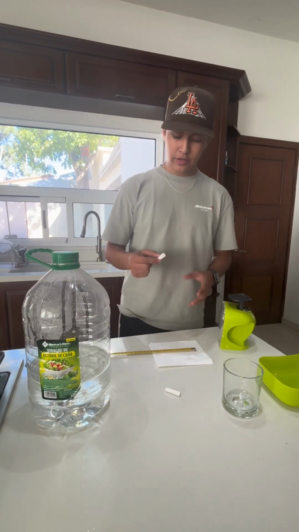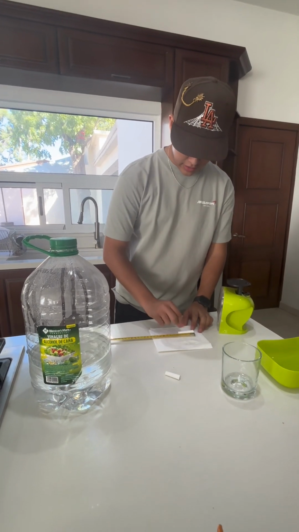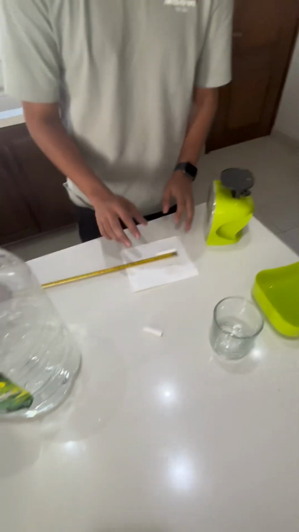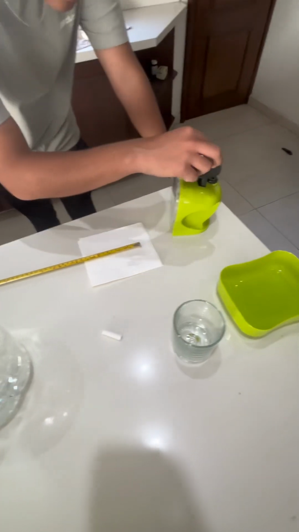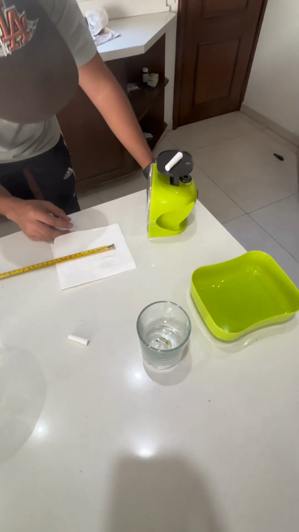First step, you need to take your chalk and check the length. In this case it is 5 centimeters, and the weight, that it is 5 grams.